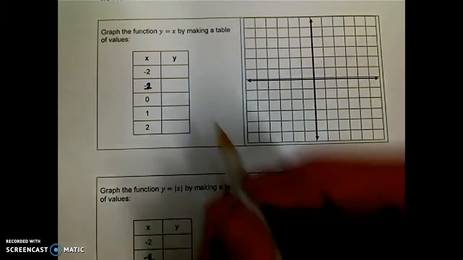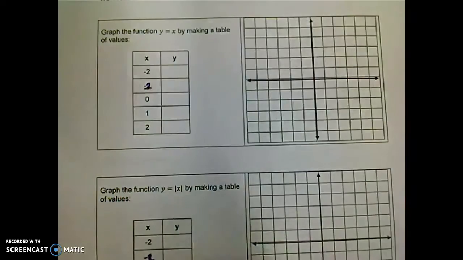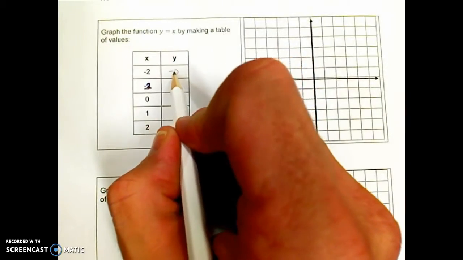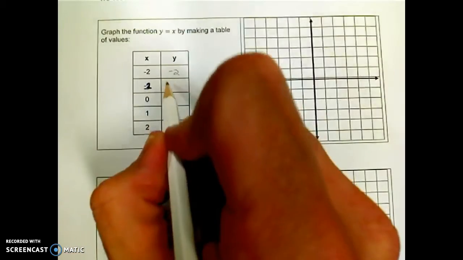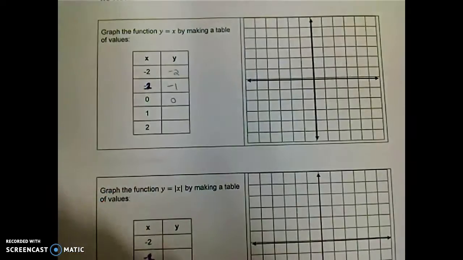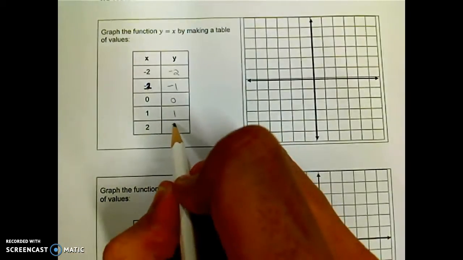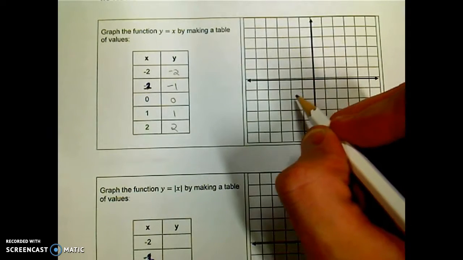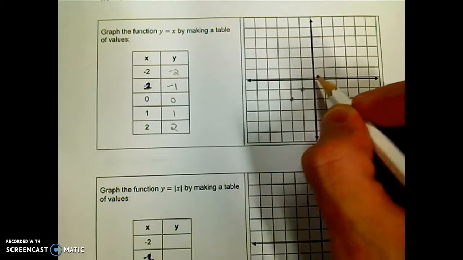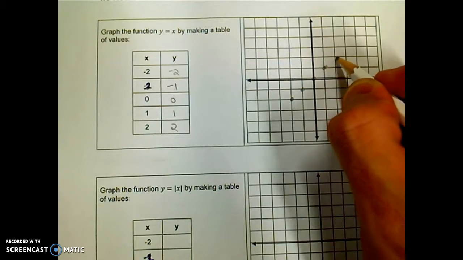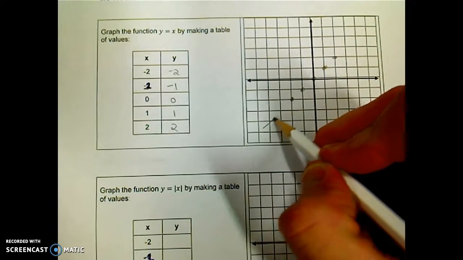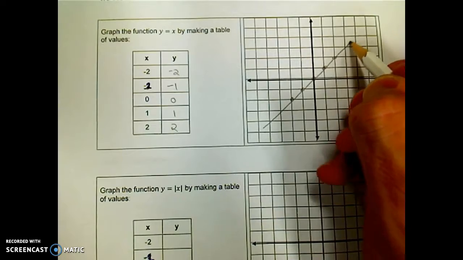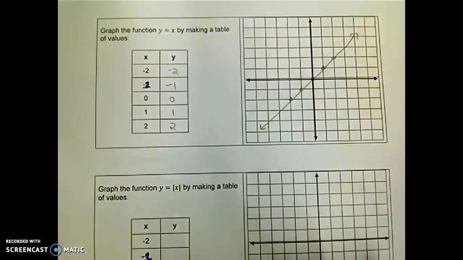And so the students sat down together and they recognized that when y equals x, whatever x is, so is y. So -2, -2, -1, -1, 0, 0, 1, 1, 2, 2. They plotted those points and thus graphed the function.